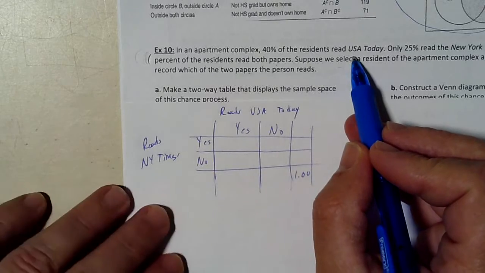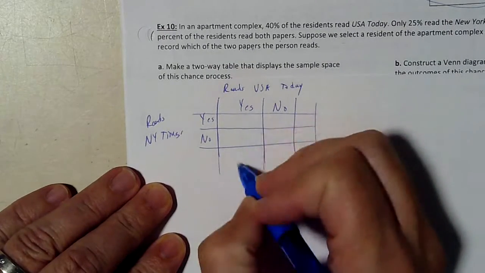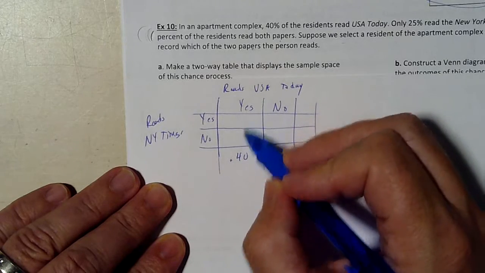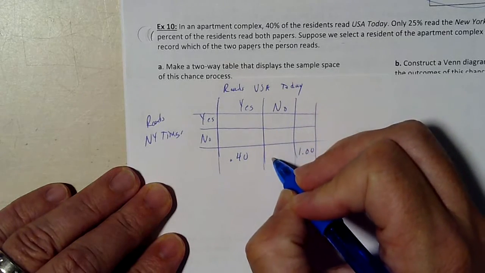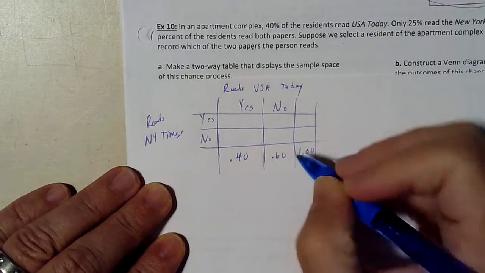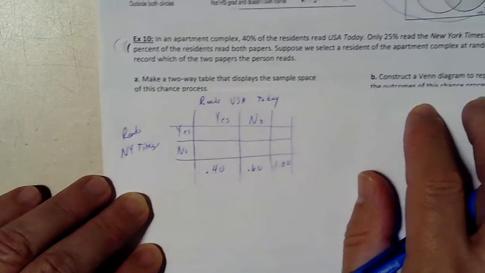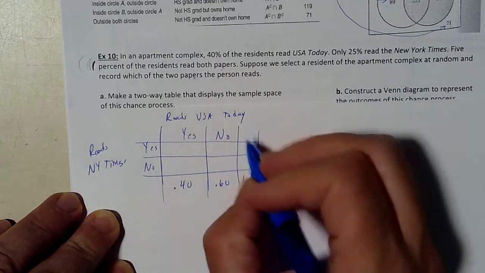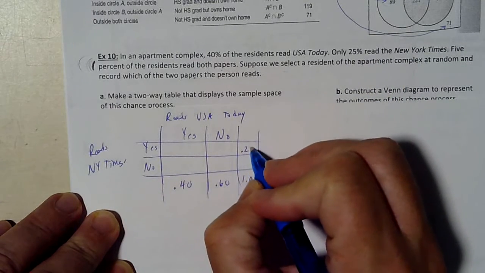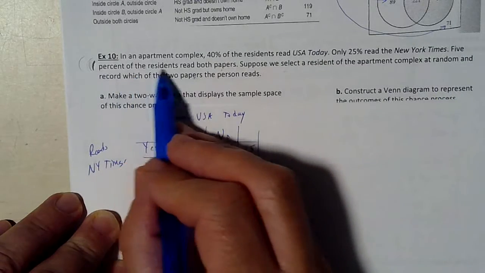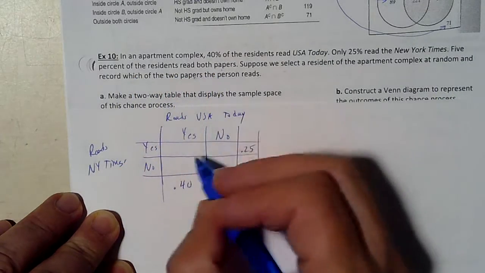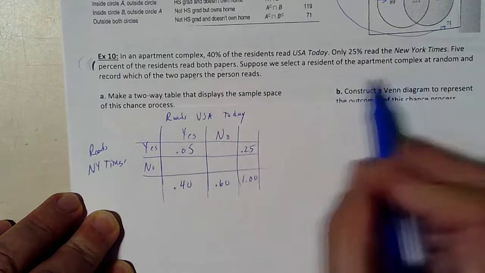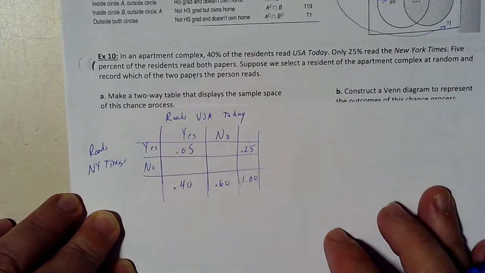Okay, so let's find USA Today in our chart. 40% is a yes to that. Okay, so 40% read it. We know 60% do not. Okay, I'll hold off and backfill, and let's just put in what we know though. Only 25% read the New York Times. Okay, so that's 0.25 right here. 5% read both. That's the yes, yes. Okay, and that's all they gave us.